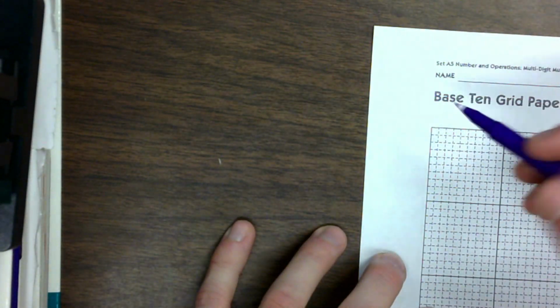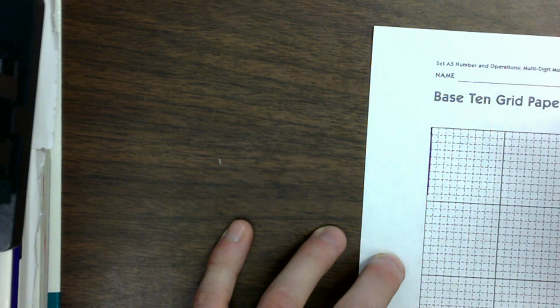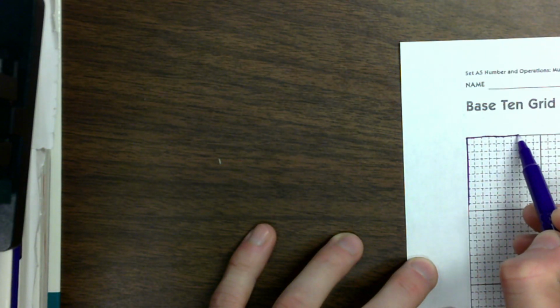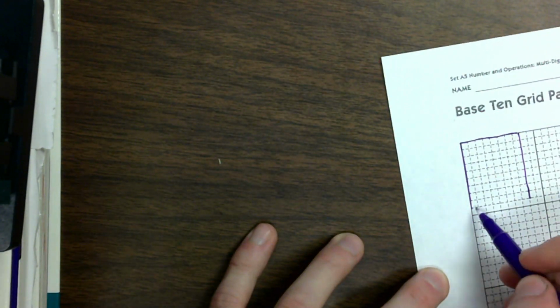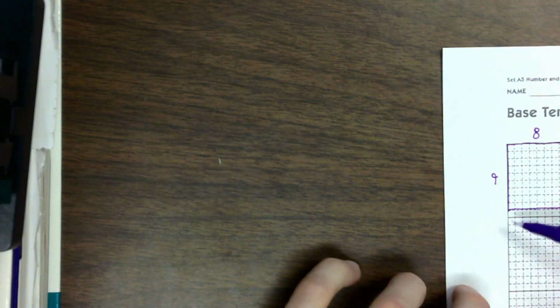Well, going back to our problem of 9 times 8 equals 72, we can use it just like the graph paper, and we can come down 9 and go across 8. 1, 2, 3, 4, 5, 6, 7, 8. And then we close our array. We label, this is 9 down, that's 8 across. We have several options here.